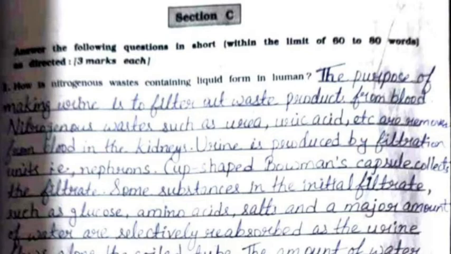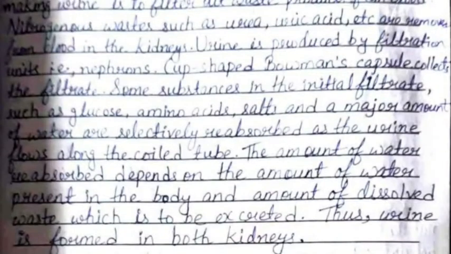Urine is produced by filtration units, that is nephrons, and some substances in the initial filtrate such as glucose, amino acids, salts and a major amount of water are selectively reabsorbed as the urine flows along the coiled tube. The amount of water reabsorbed depends on the amount of water present in the body and amount of dissolved waste which is to be excreted. Thus, urine is formed in both kidneys.